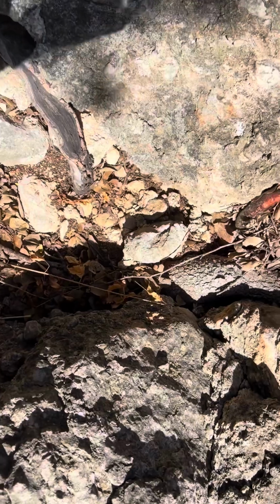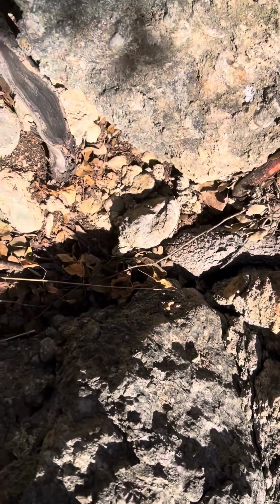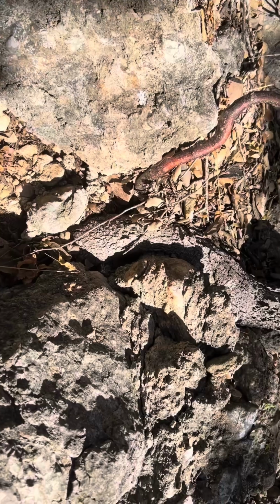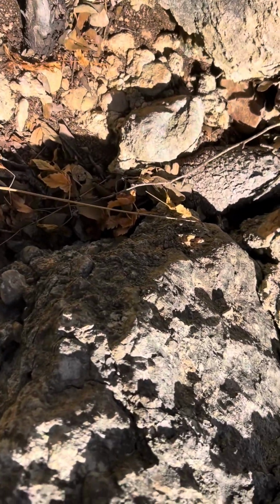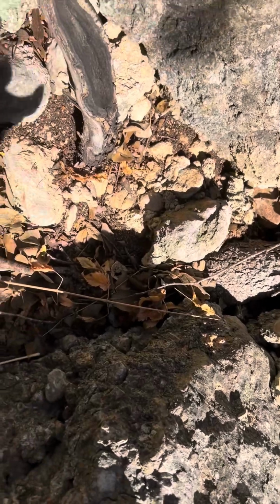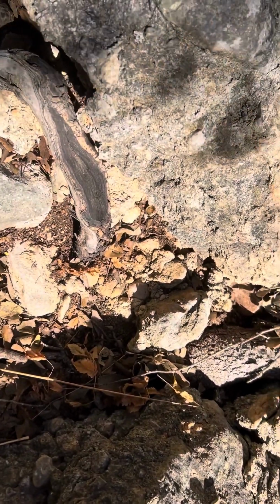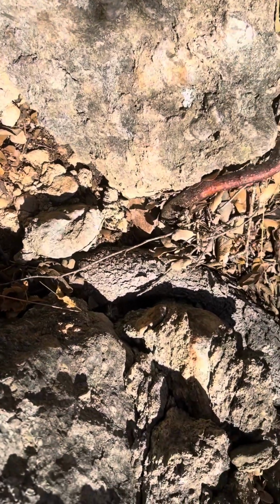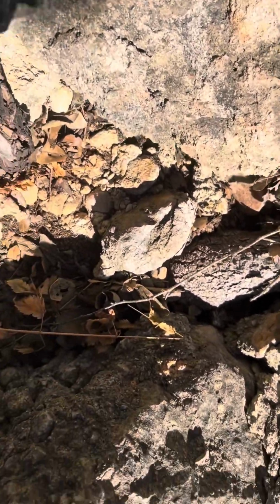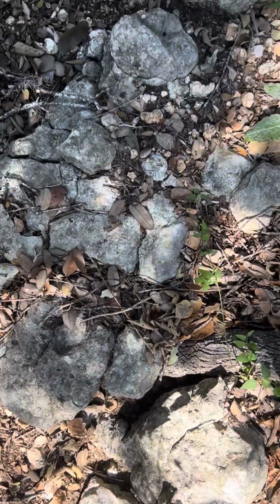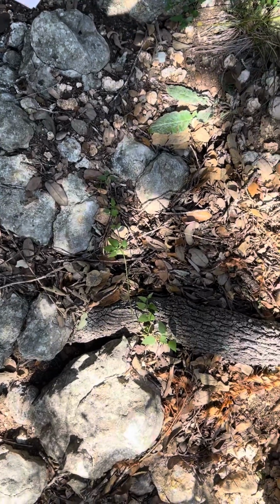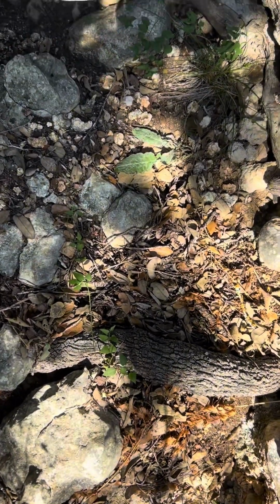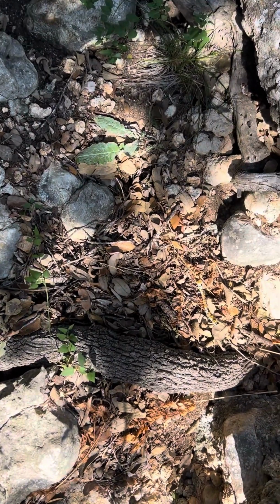So I am at Government Canyon State Park, and right here I have some evidence of biotic weathering with the tree growing its roots through the rocks. Eventually the roots will go through the rocks even more and cut off some more rocks. And as you can see, it's already happening as there's rocks on the floor right here, which is also evidence of mass wasting, the small movement of rocks from its original place.